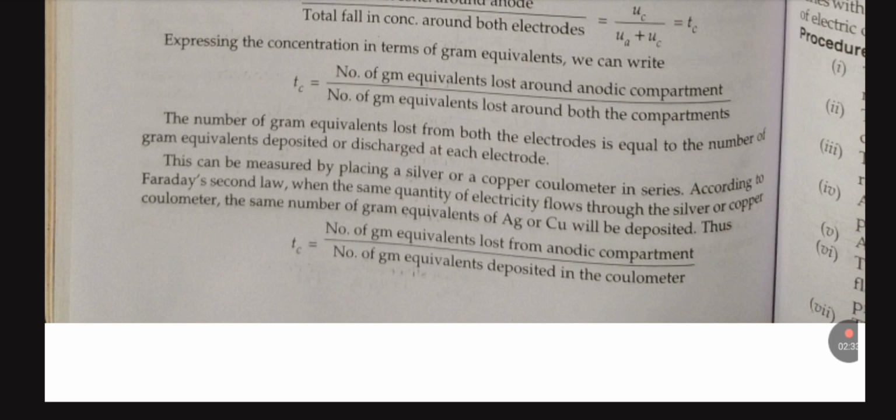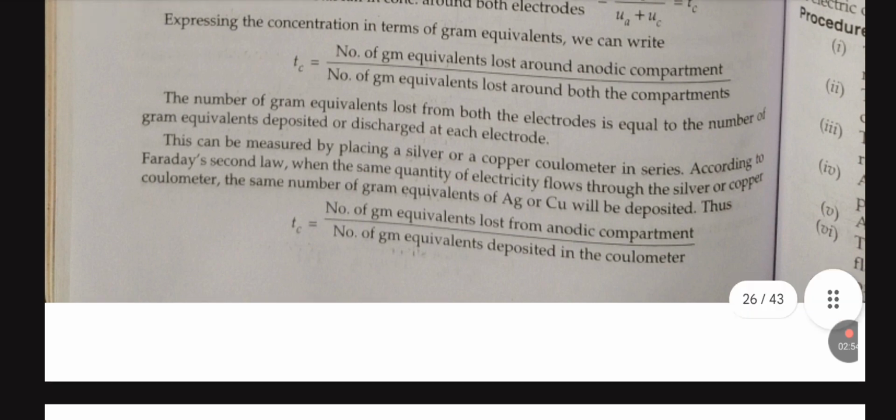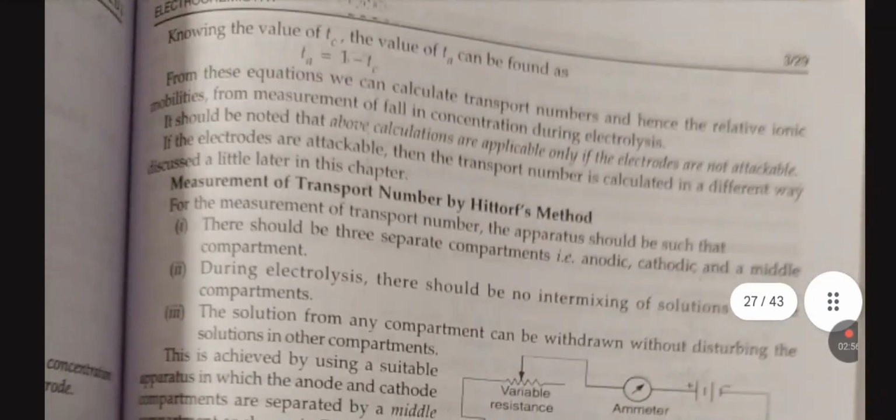According to Faraday's second law, when the same quantity of electricity flows through the silver or copper coulometer, the same number of gram equivalents of Ag or Cu will be deposited. Thus, TC is equal to the number of gram equivalents lost from the anodic compartment by the number of gram equivalents deposited in the coulometer.